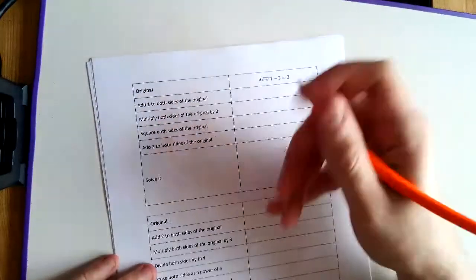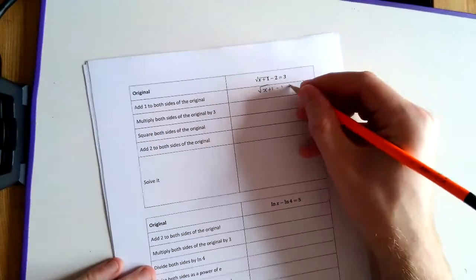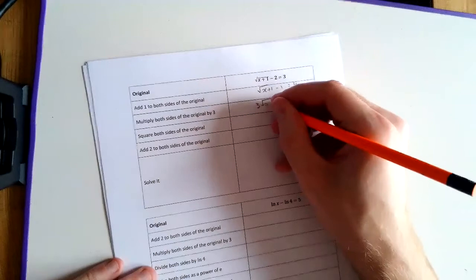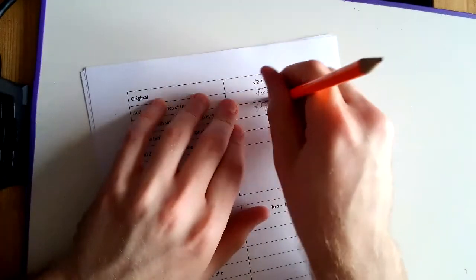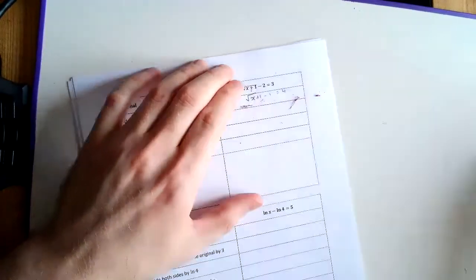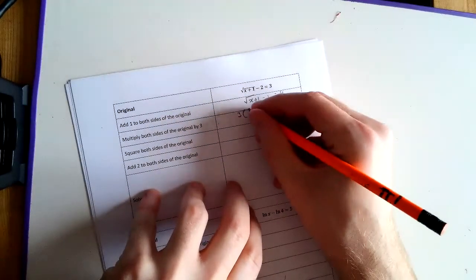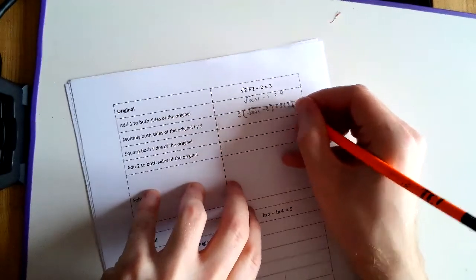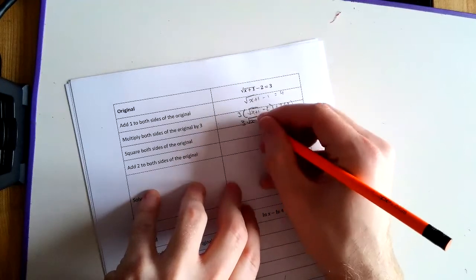This one, I add 1 to both sides. So if I add 1 to that side, I get minus 1 and 4 on that side. Multiply both by 3. So 3 root (x plus 1), take away 6. So no, I'm not going to do that. I'm going to just write it in the bracket. Three lots of (root (x plus 1) take away 2) equals 3 lots of 3. Expand the brackets of 3 root (x plus 1), that's just a term, just 3 lots of the term, take away 6 equals 9.